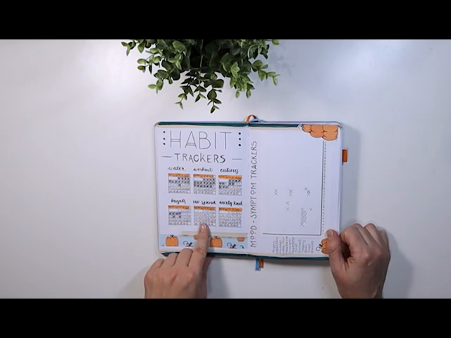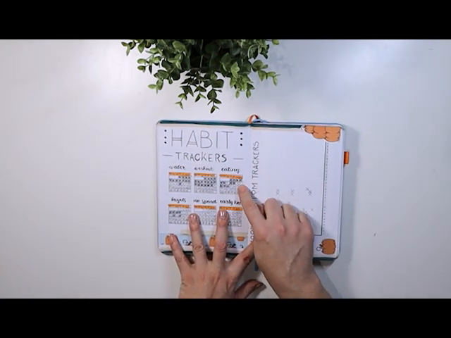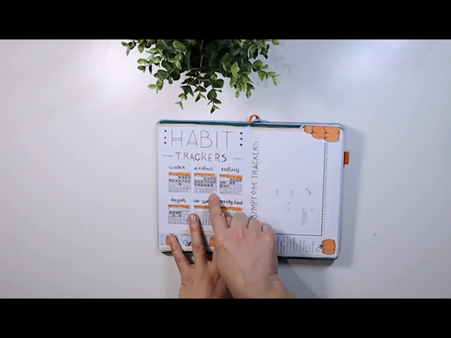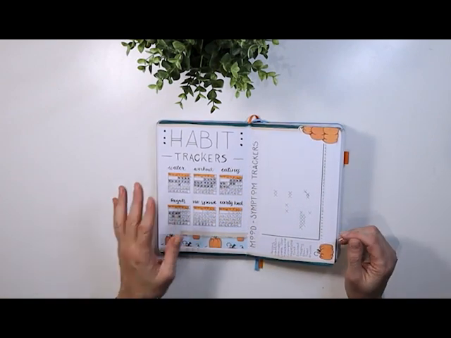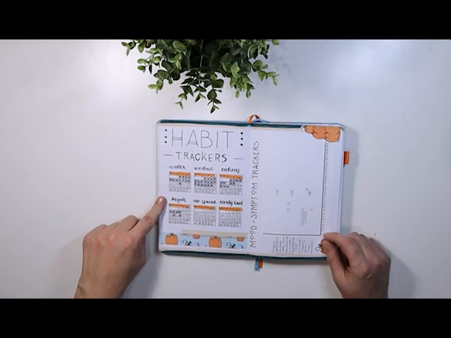So here is another example of a very simple habit tracker. What I did here was I just drew the lines in and added the dates in. Very simple. It gets a bit time consuming, but again, very effective, very efficient.